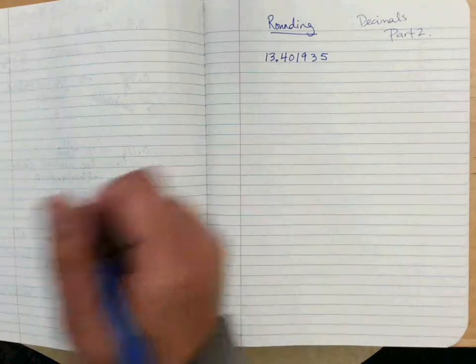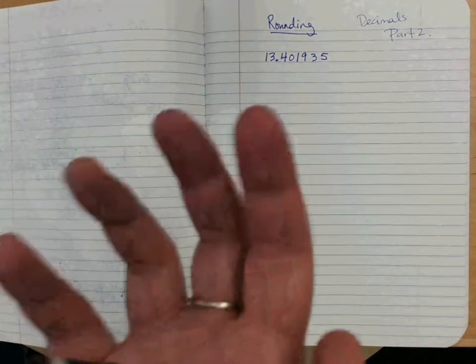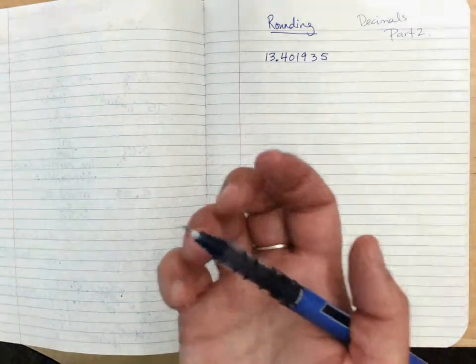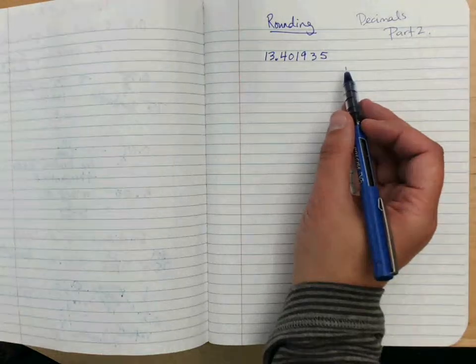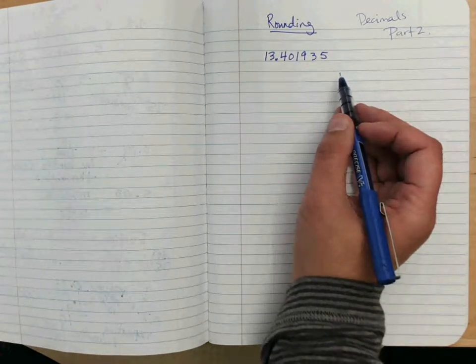I actually got an F on a rounding test once when I was in 6th grade because I didn't pay attention to the place value. So that's what I learned from that experience, is that you have to look and see. This number could be a lot of different things depending on where we round it to. And so we don't just round willy-nilly.